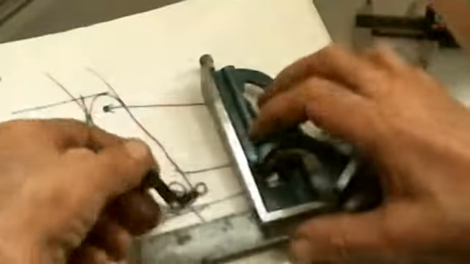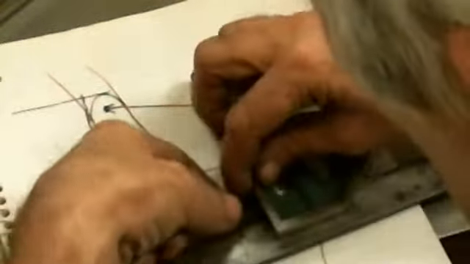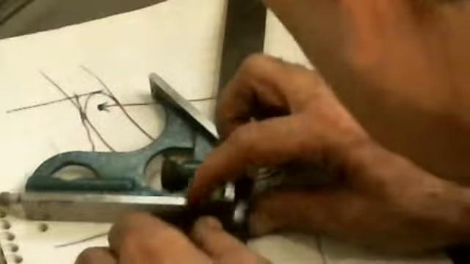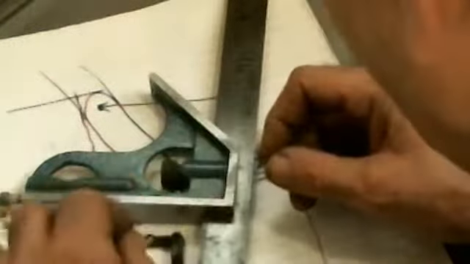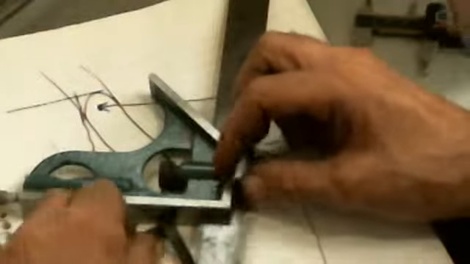Then, let's see if I can get this, kind of hard to do and hold the camera. This one here, because I'm not going to measure the angle, I just need to know the overall height on this. I'm going to hold it square against this facing edge. Let's do it this way. I need to bring it down until this edge here touches.